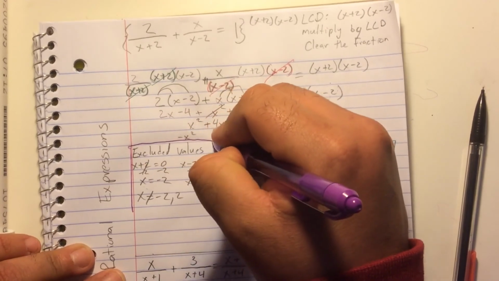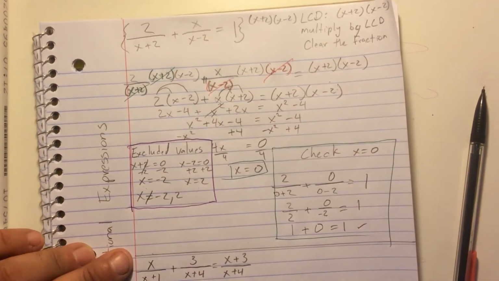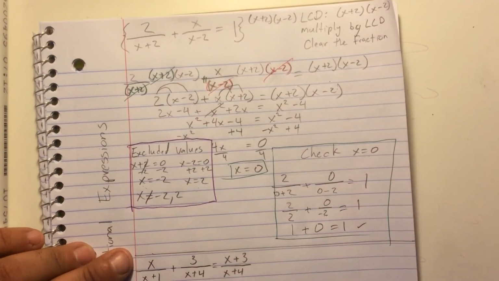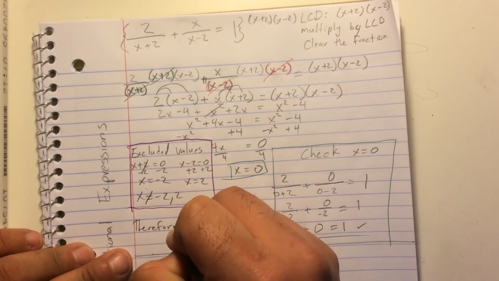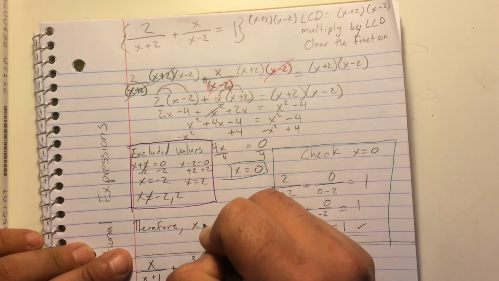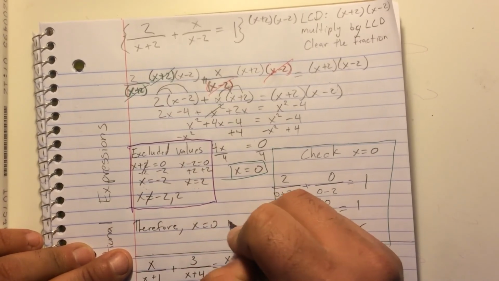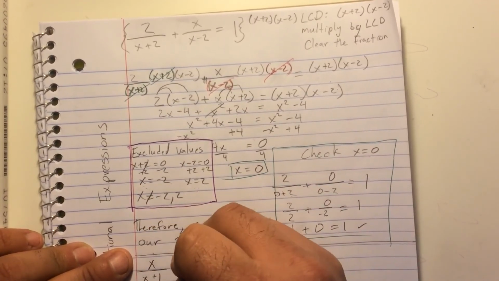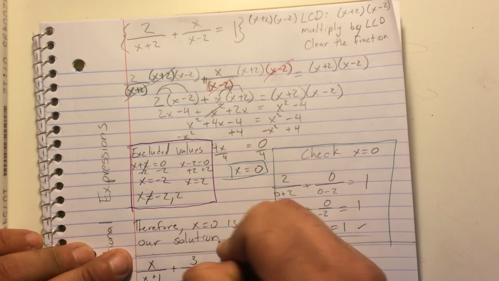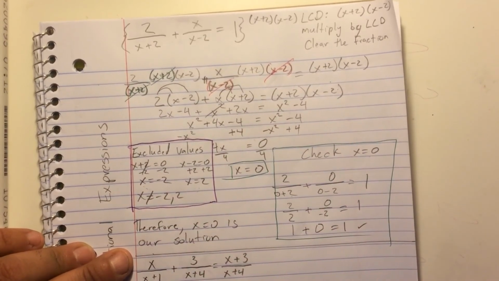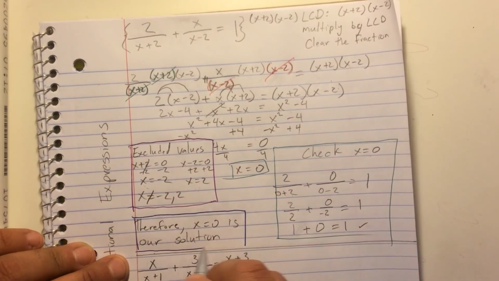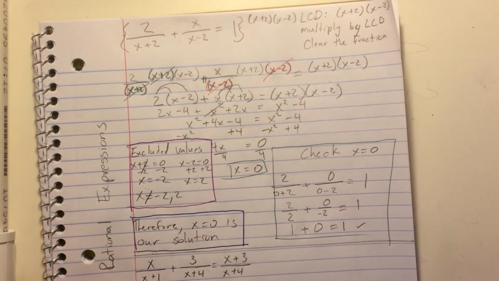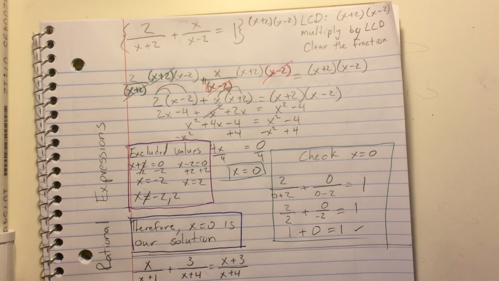That means we can write our conclusion now. Therefore, x equals 0 is our solution. Let's go ahead and box that up as well. Let's use this blue, we haven't used blue this time. All right, and that was part 1 of Foldable 3.